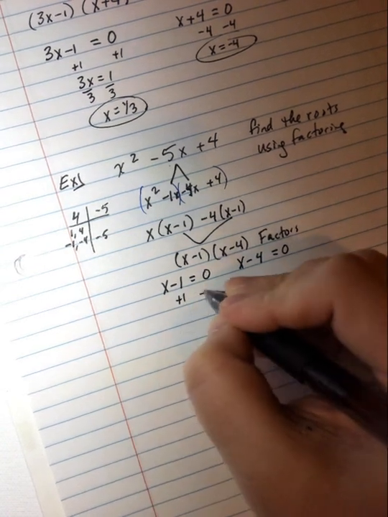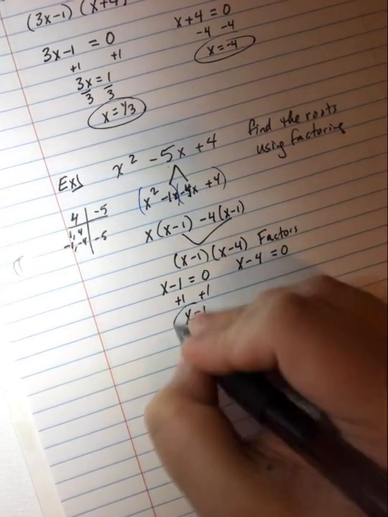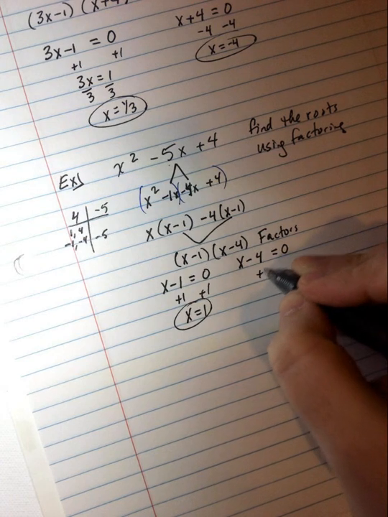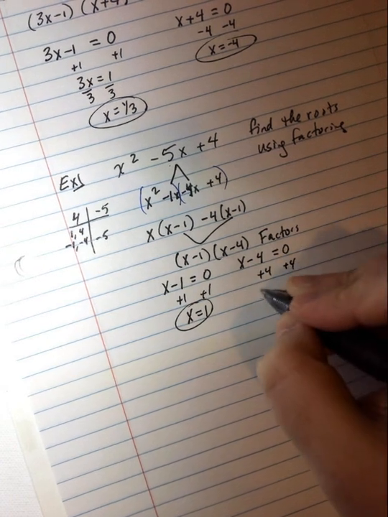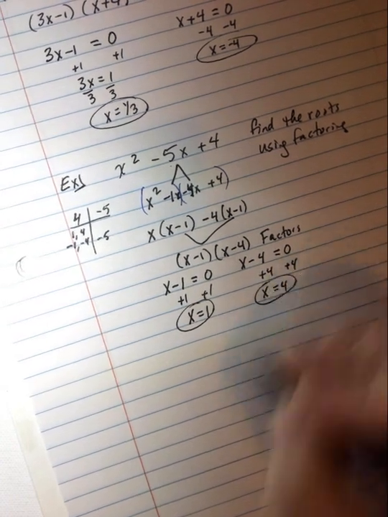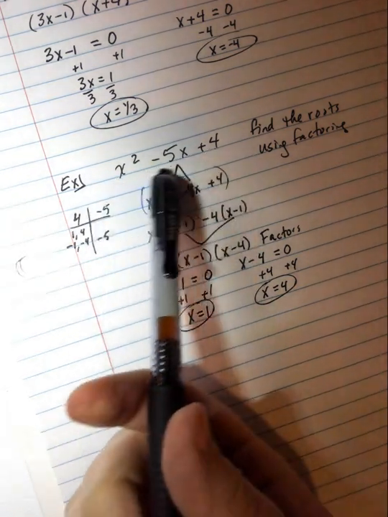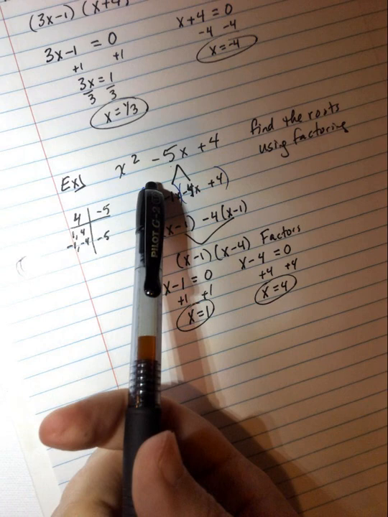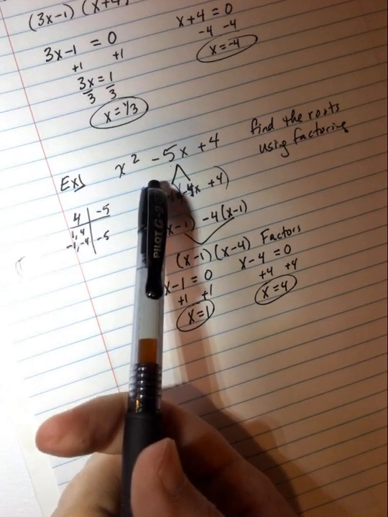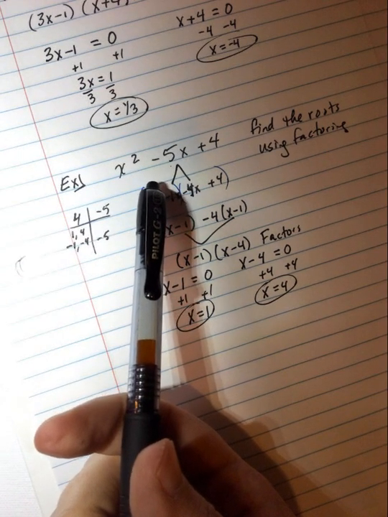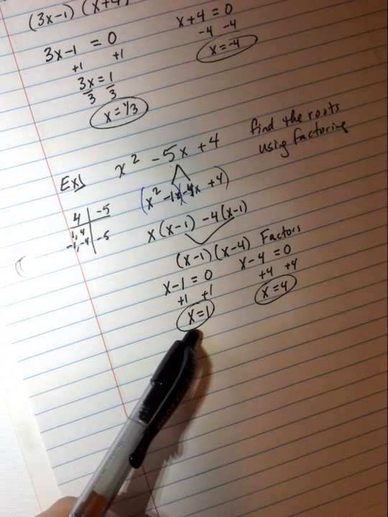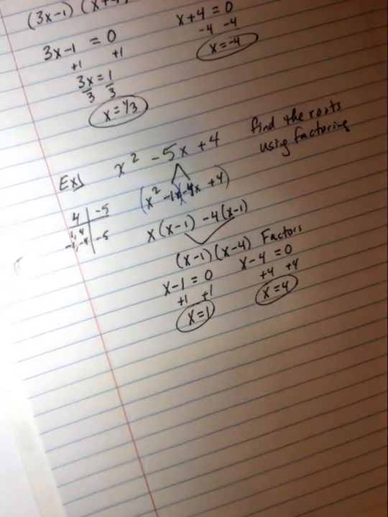Solve. And what you get for answers, those are your locations where your graph would touch the x-axis. So if I would graph this polynomial on the calculator and go second trace and find my x-intercepts, my zeros, I'd find that would occur at x is 1 and x is 4.